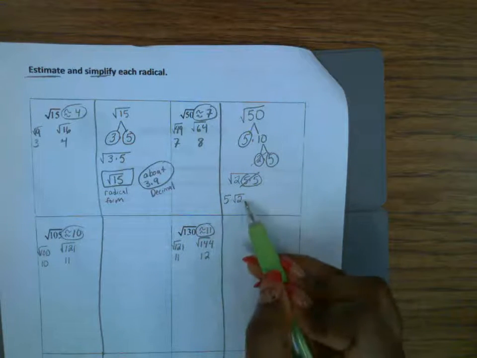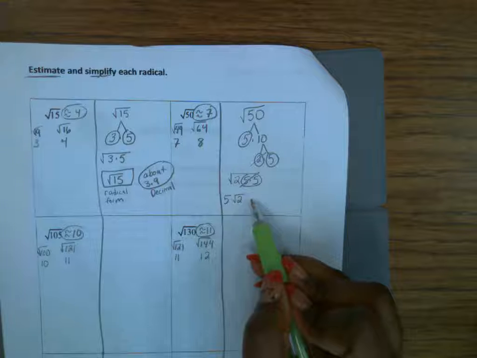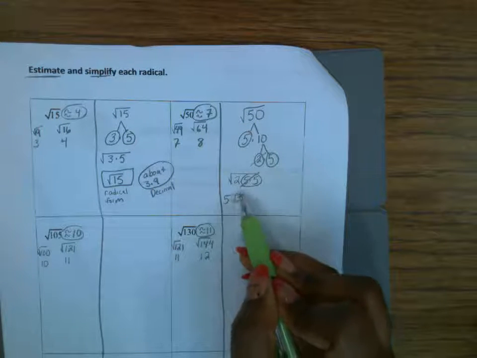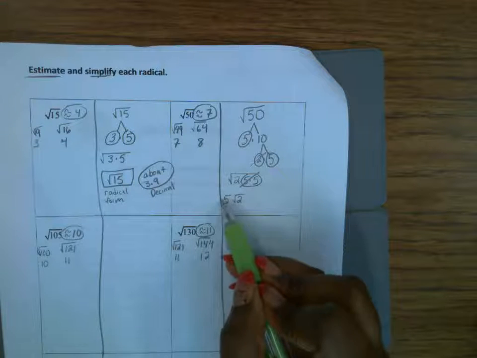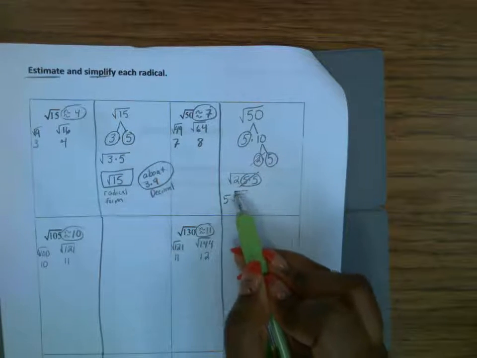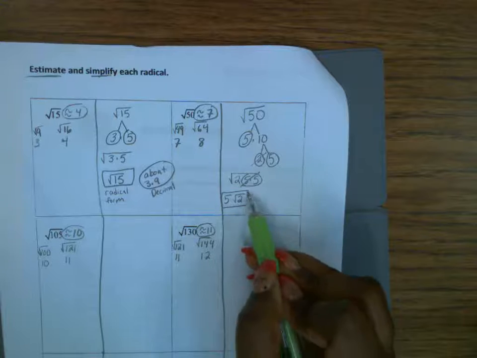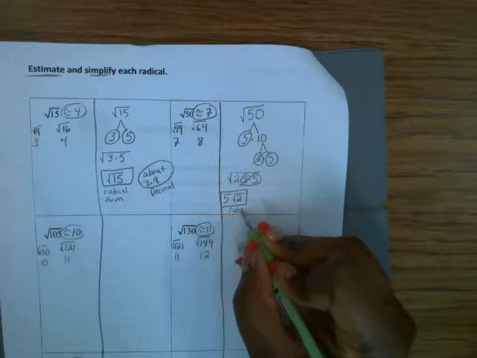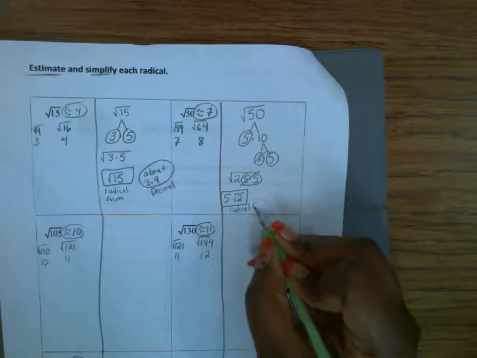Since that's the only number under the radical, there is nothing to multiply here. This is the only number that we took out from under the radical. So you don't have anything else to multiply it by. This is your answer. This answer is written in radical form, like a reduced fraction.